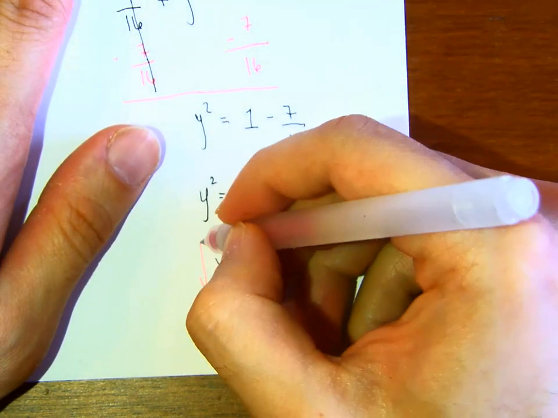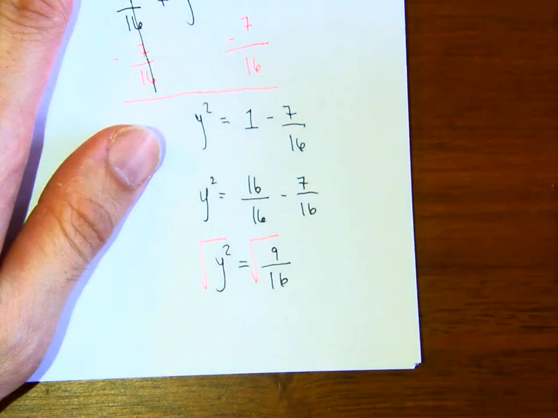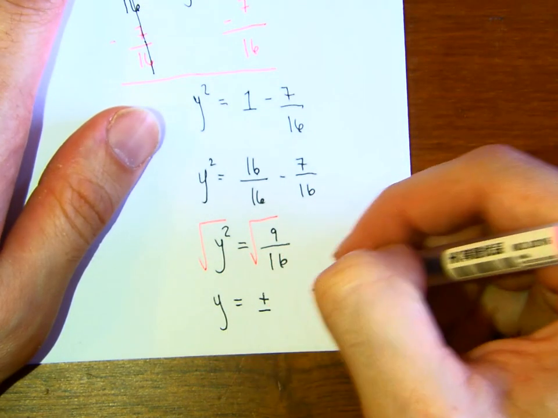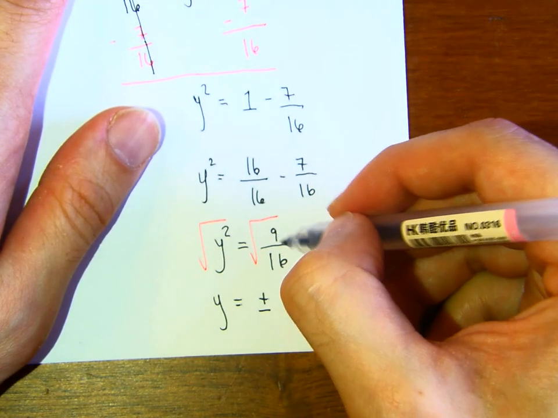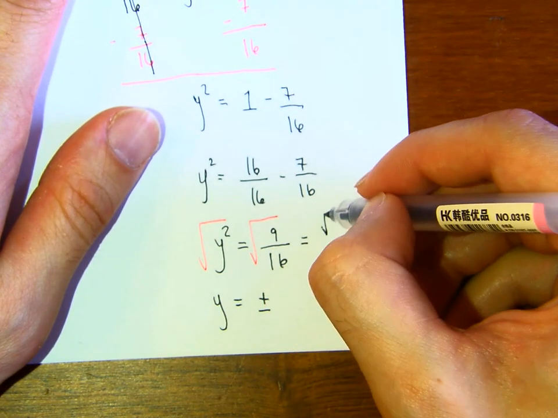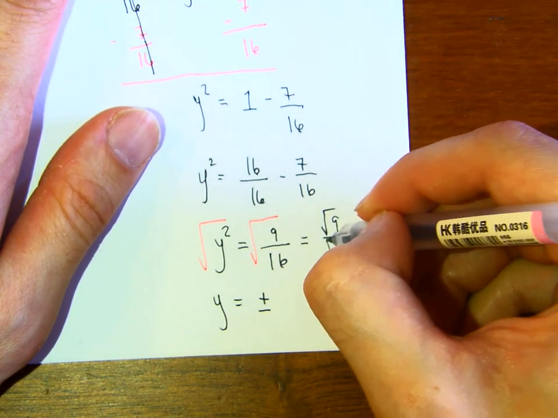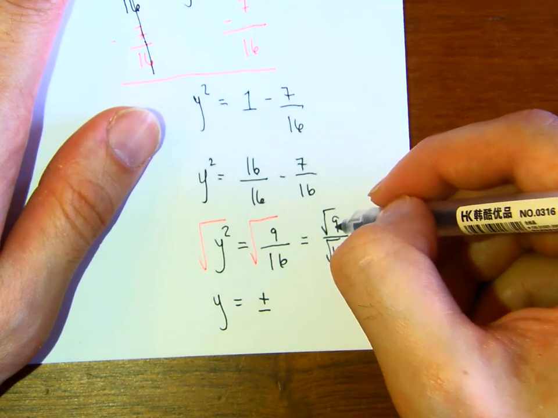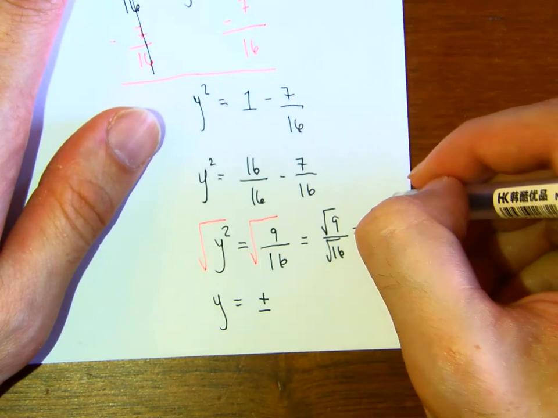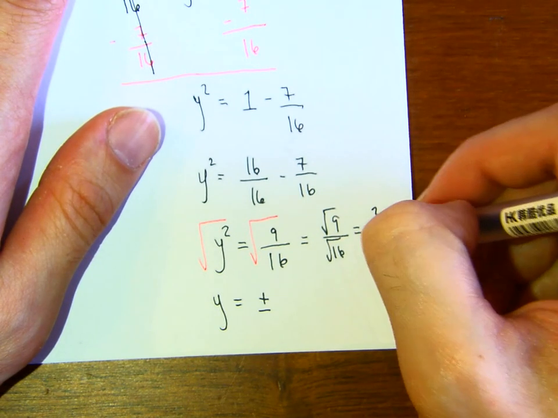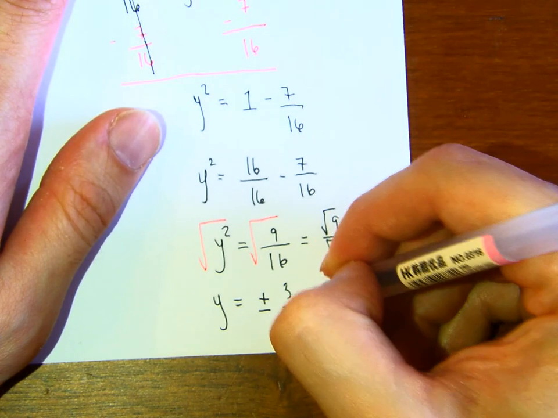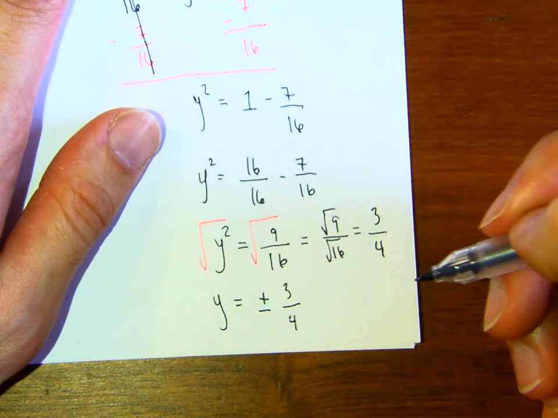All we need to do is take the square root of both sides, and now we have y is equal to plus or minus. Now what's here, notice, what's the square root of 9 over 16? It's the same as the square root of 9 over the square root of 16. But what's the square root of 9? Take your time, try and figure out what's the square root of 9. It's 3. What's the square root of 16? It's 4. So notice that y is equal to plus or minus 3 over 4.